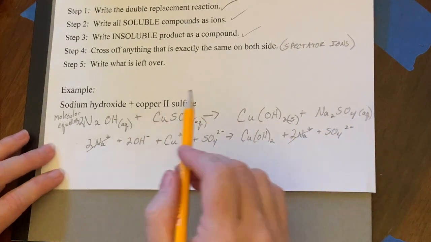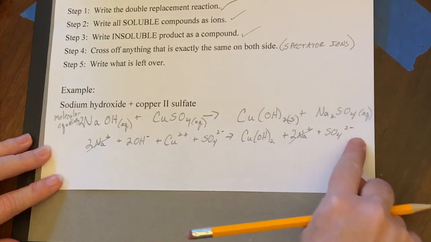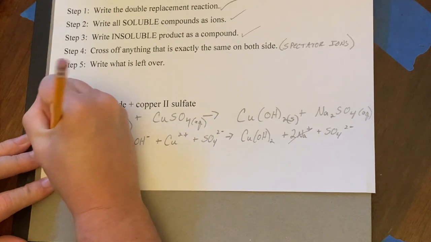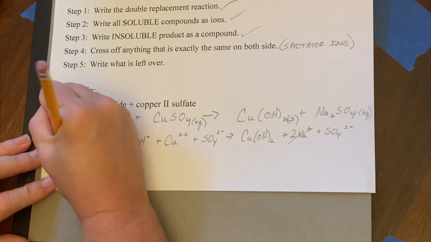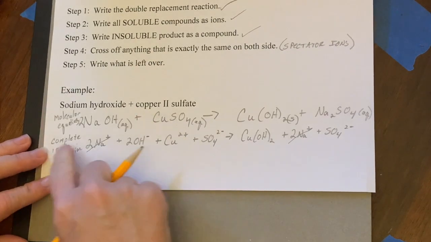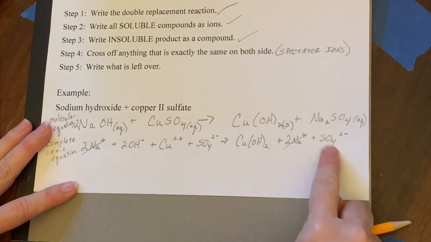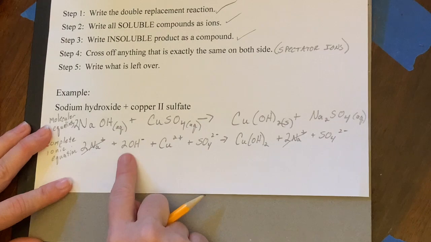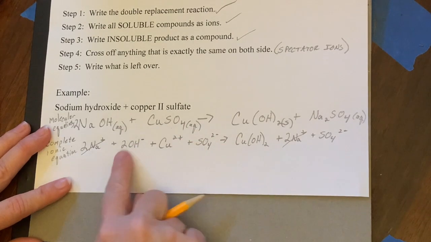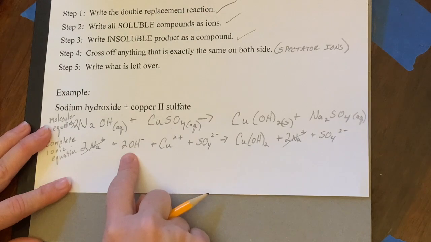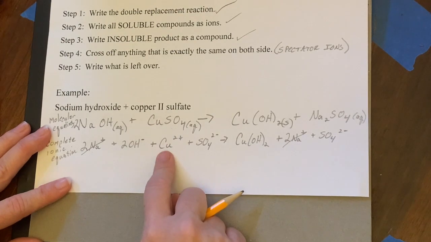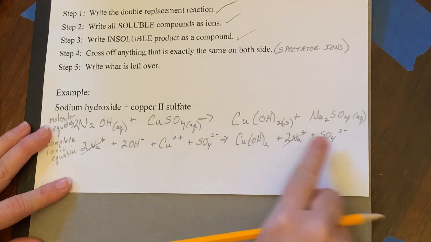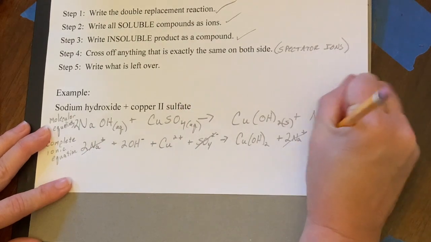Just to give you a little terminology, writing them this way with all of the ions is known as the complete ionic equation. This is how your practice sheet's going to call it. That's with all of these ions. Now we're going to cross off anything that's a spectator. So sodium is a spectator. Hydroxide, I have hydroxide on the left, but it's part of a compound on the right. These are not exactly the same, so that stays. Copper, same thing. I have a copper ion on the left, it's part of a compound on the right, so I can't cross those off. Sulfate, however, is exactly the same on both sides.